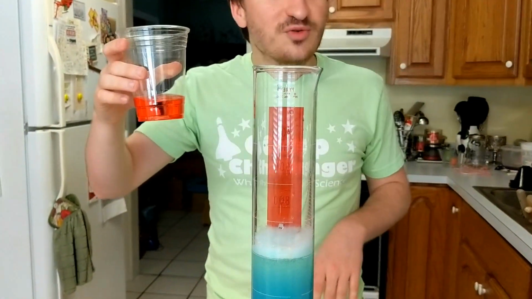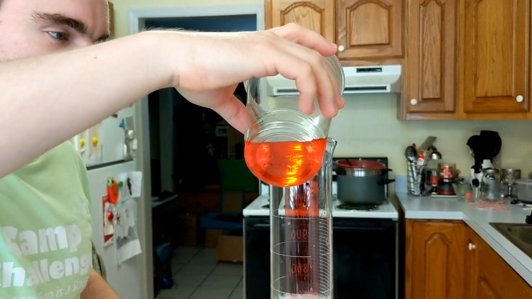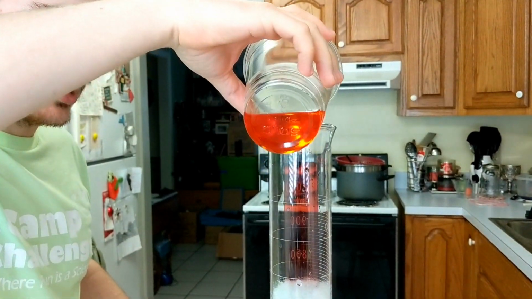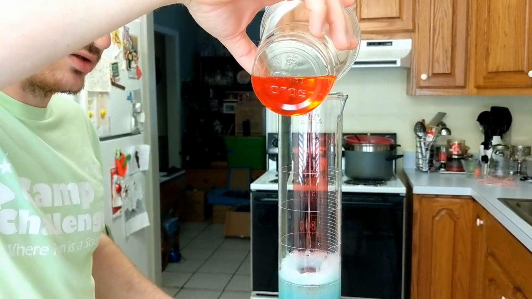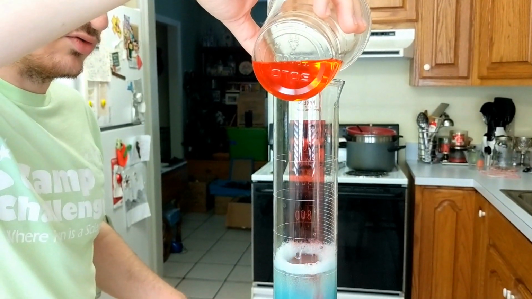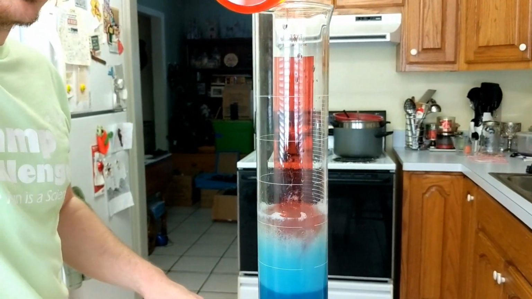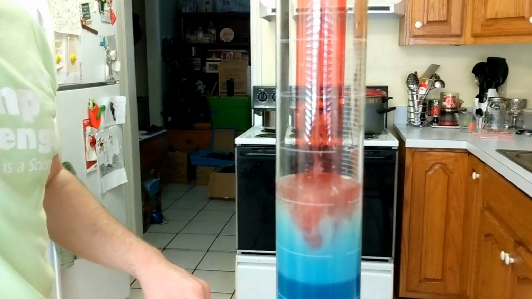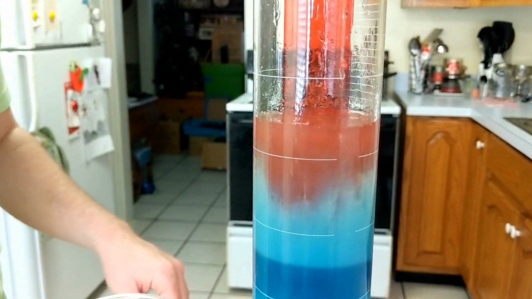Rubbing alcohol, we have 2 layers left. Okay, here we go. Just going to slowly pour this in, and hopefully we can see distinct layers here. Ooh, the alcohol is popping the soap bubbles. That's good for us to see it better on top. Look at this, guys. What do you guys think?